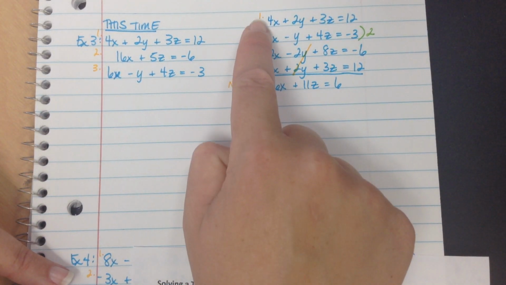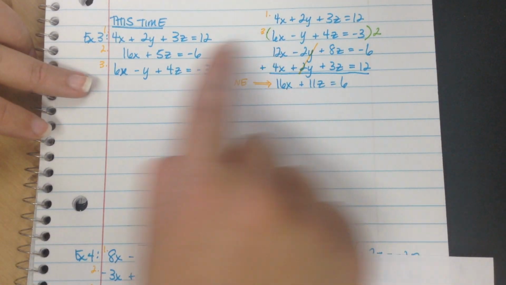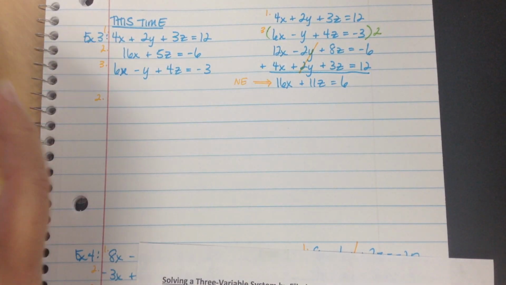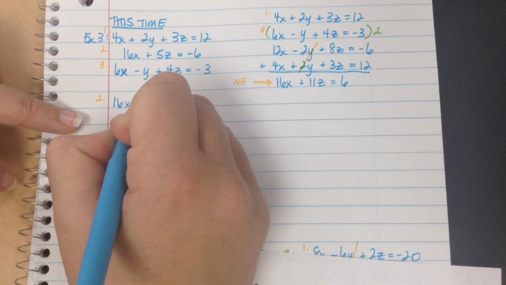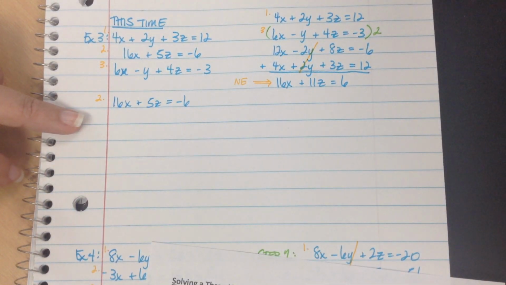So we used 1 and 3 this time. Remember, we have to use all of them at some point. That means equation 2 has got to be used this time. Why don't you go ahead and write that down. 16x plus 5z equals negative 6. We have to use that.